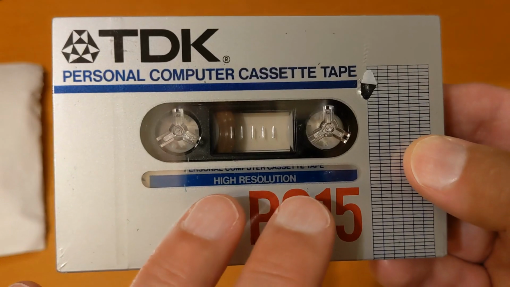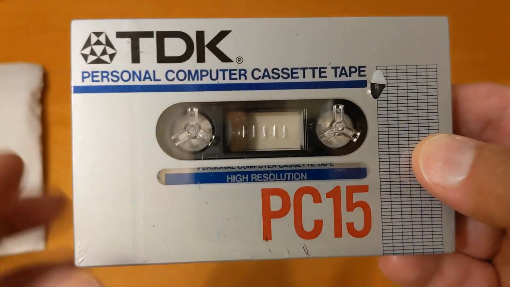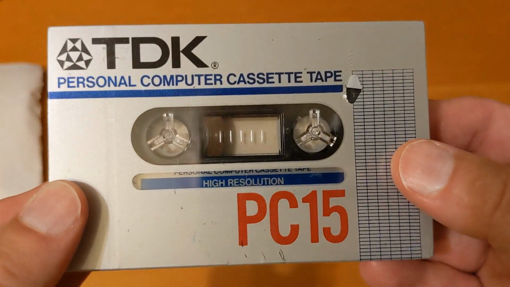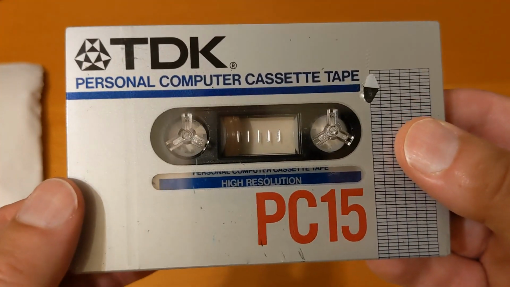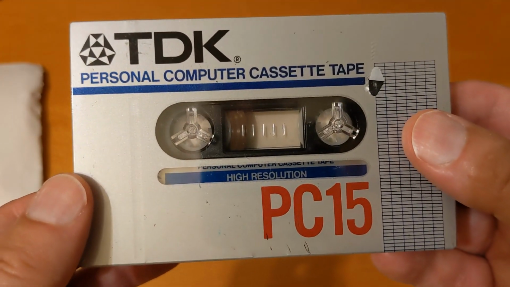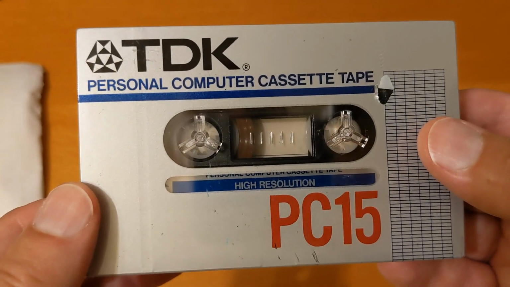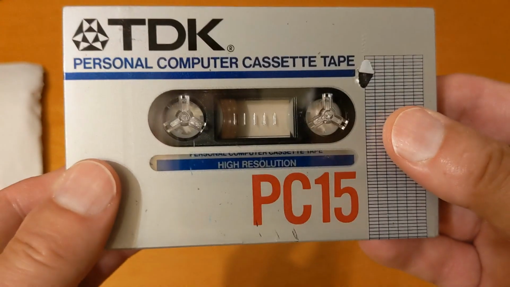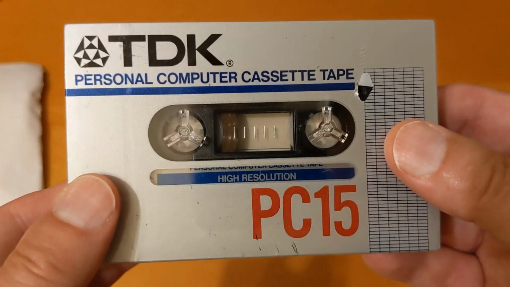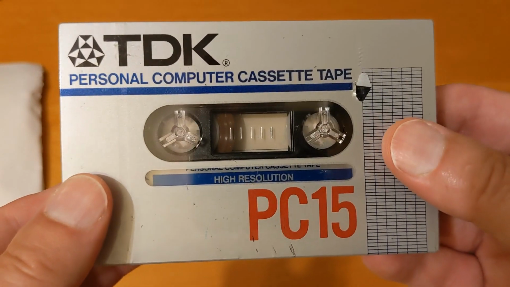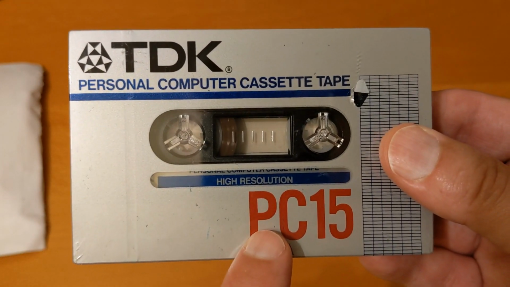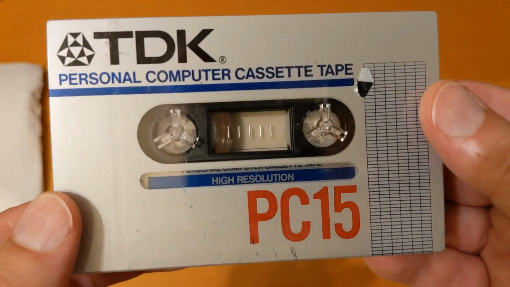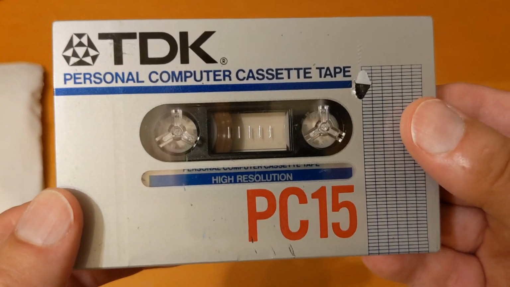And the plan was to have maybe one or two of your programs each side. So your program, your actual app as we call it now, might be say 3, 4 or 5 minutes long. You'd record it onto your cassette, then you could load it back into the computer another time. And this being 15 minutes long would have 7.5 minutes each side. And then you could easily fit 2 or 3 programs on there.